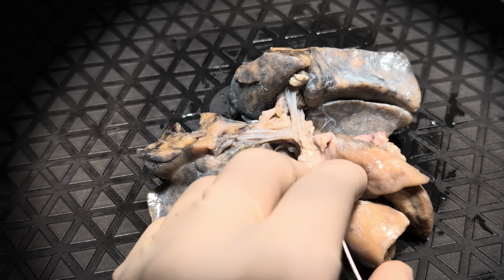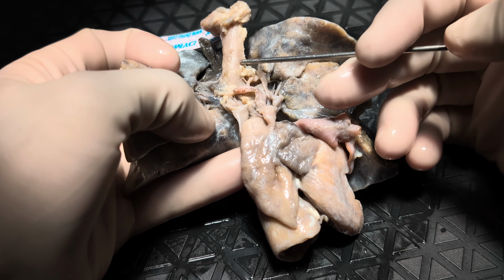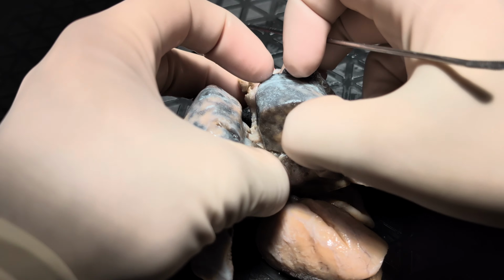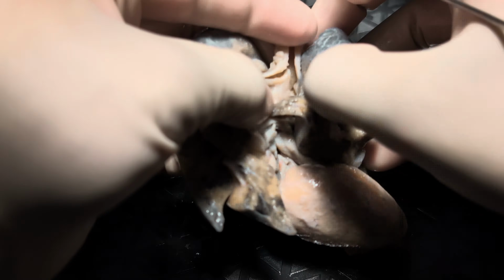And so a heart with right isomerism, with bilaterally 3-lobed or trilobed lungs, and equal tracheobronchial angles on both sides here.